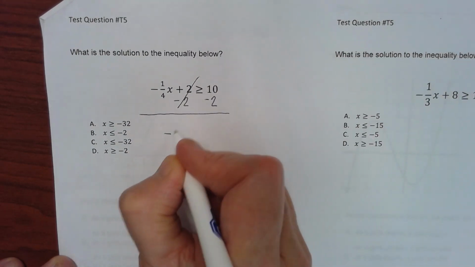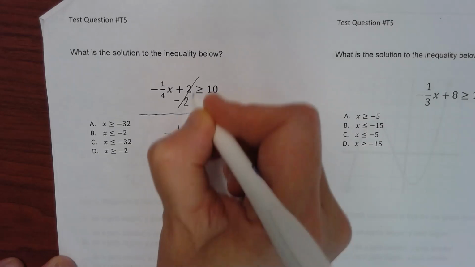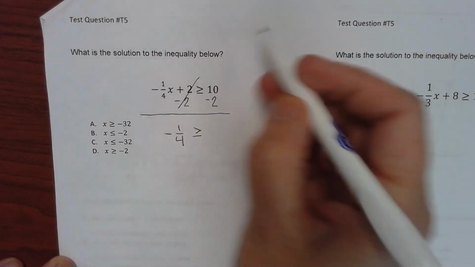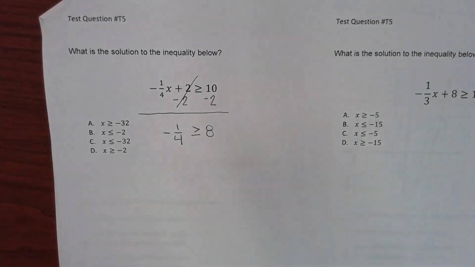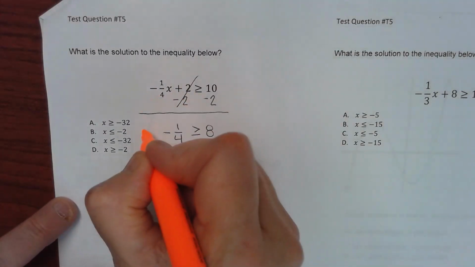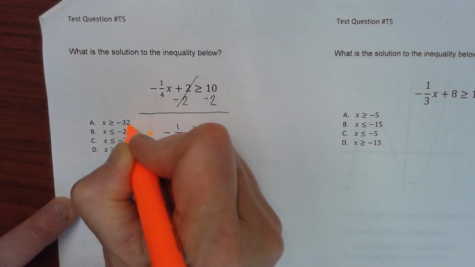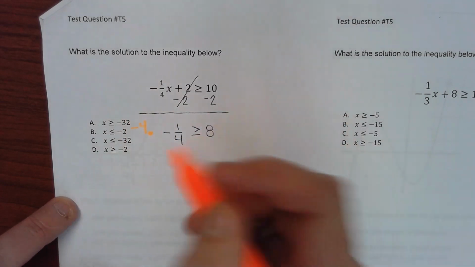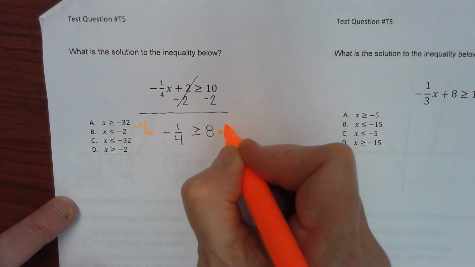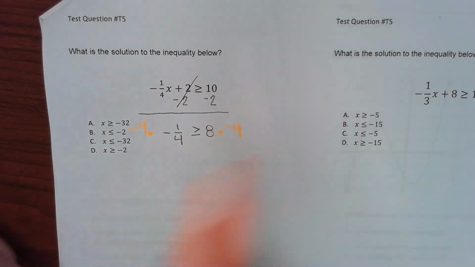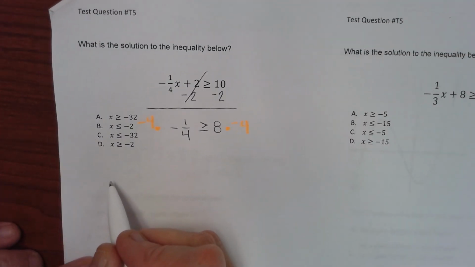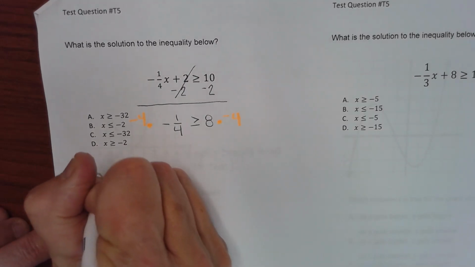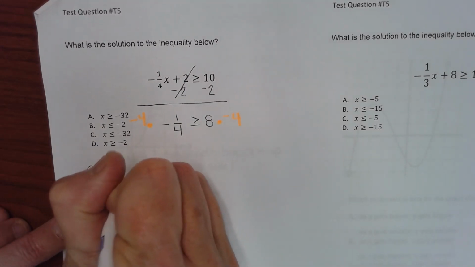Bring down the -1/4. Bring down the inequality symbol. 10 minus 2 is 8. The last step is going to be to multiply both sides by -4 so that we can cancel over there. And we want to come over here and write our golden rule, and I want you to write it down with me.